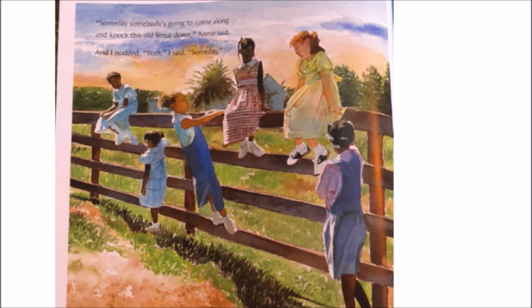Before I started reading this story, I told you that the theme, or the author's message, was that change can happen little by little, one child at a time. Think about what we were reading in this story. How did Clover and Annie's friendship make change? I hope you enjoyed The Other Side.